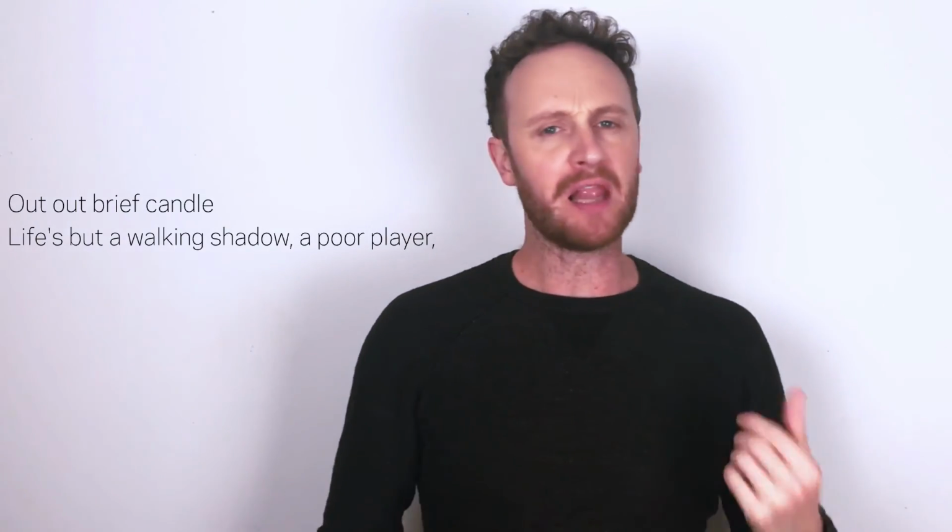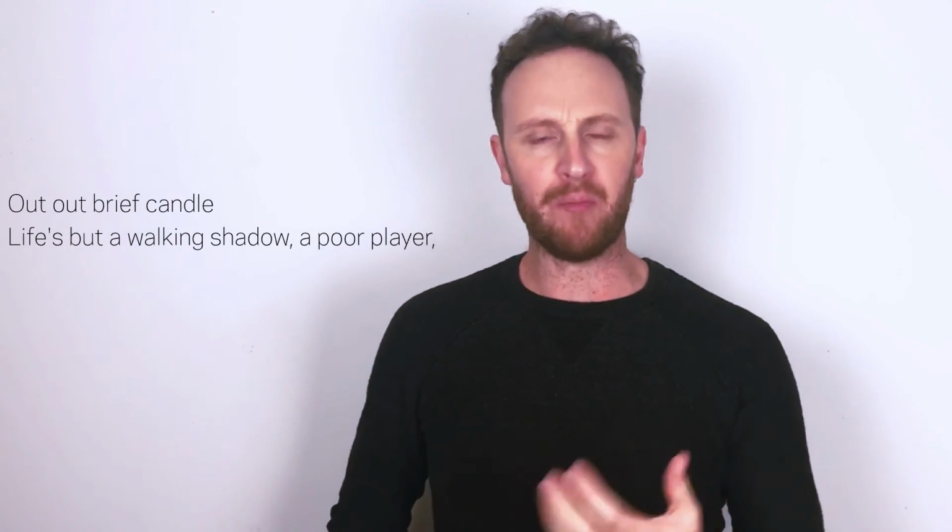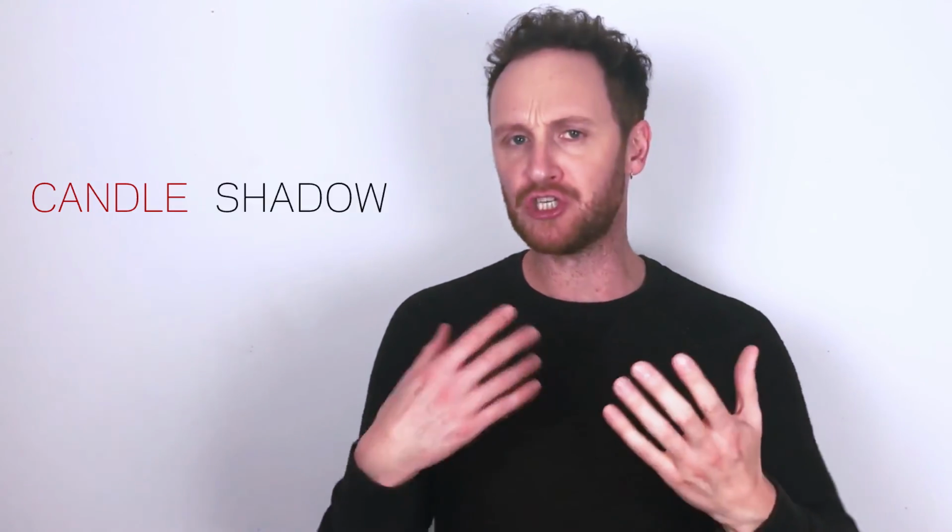So we've got the candle metaphor. "Out, out, brief candle. Life's but a walking shadow, a poor player." So we look at that little line, or that little exchange of lines. We've got an antithesis in there, candle and shadow.